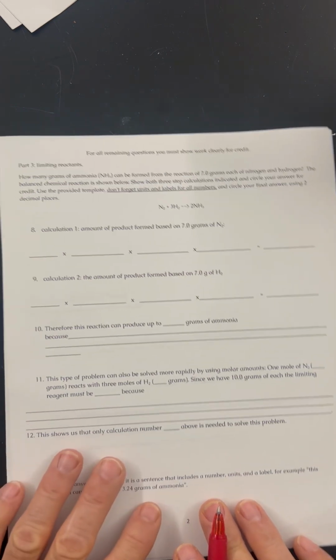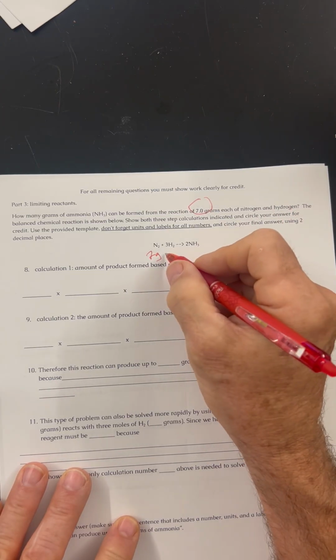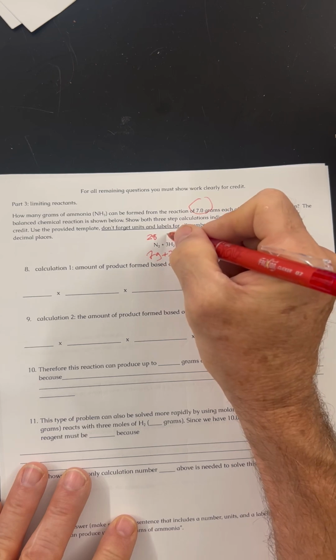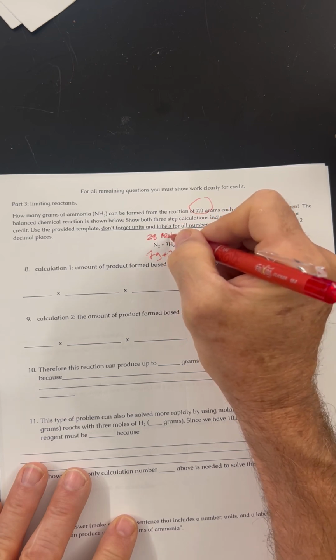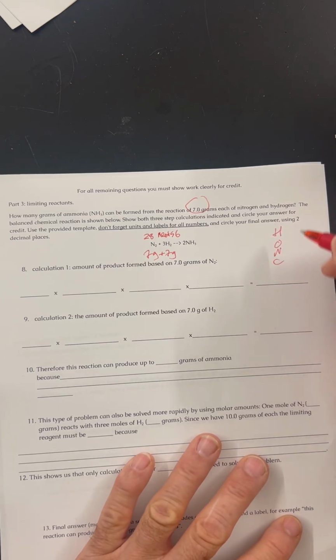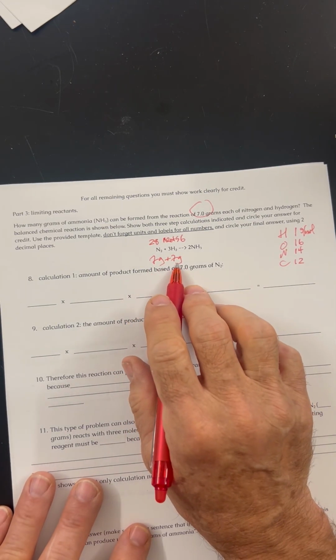Limiting reactants. It says we're reacting 7 grams of N2 and 7 grams of H2. Well, that's ridiculous because I can tell that 28 grams requires 6 grams. Can you see that? And, oh, by the way, HONC. Hydrogen, we said, is 1 gram per mole. You can find that on any periodic table. Oxygen, 16. Nitrogen checks in at 14. That's where I got that 28 from. And carbon is 12. We're reacting 7 and 7.